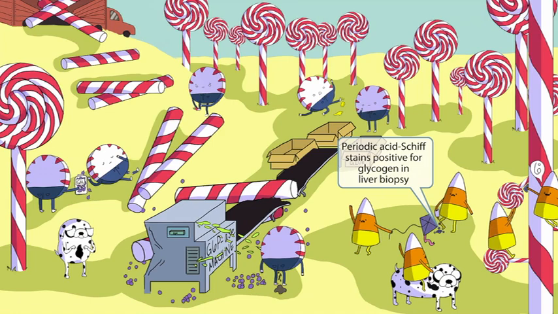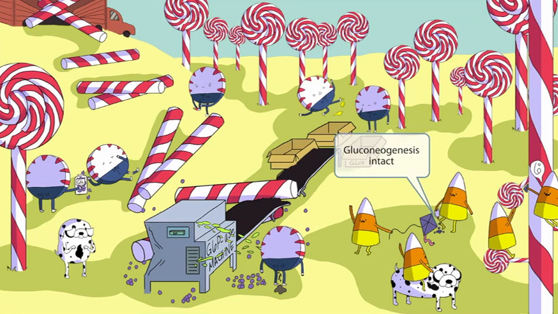See all of these little purple balls bleeding from his wound? These again represent periodic acid-Schiff stains, which are positive in glycogen liver biopsies in these patients. Fortunately for the debranching candy corn workers, they still have enough glue with which to glue their knees. And this little candy corn worker gluing his knee will help you remember that gluconeogenesis is intact in Cori disease.